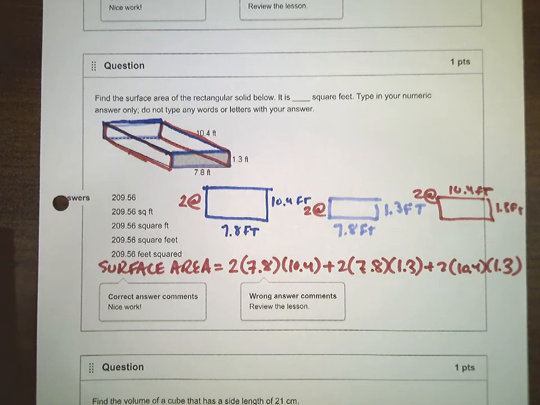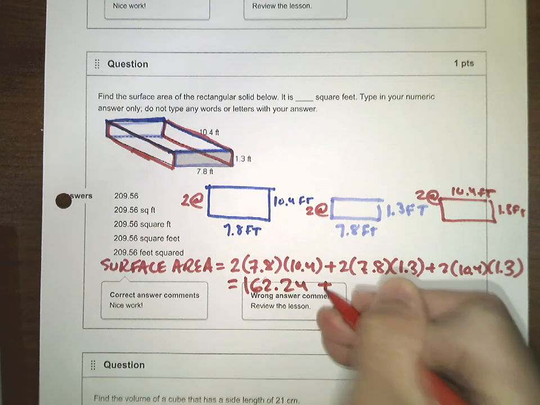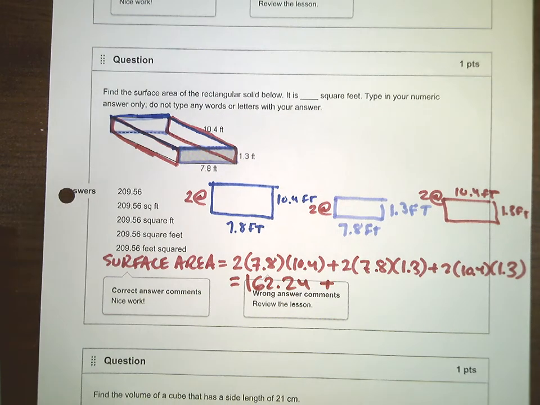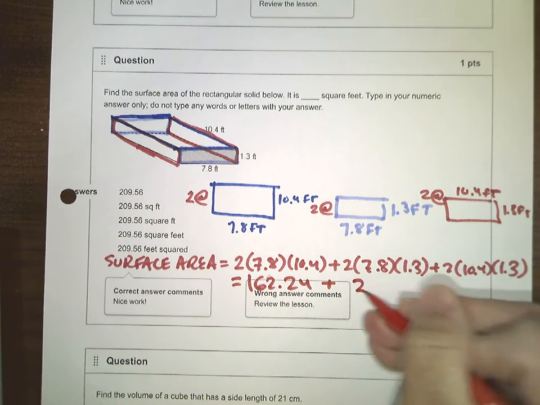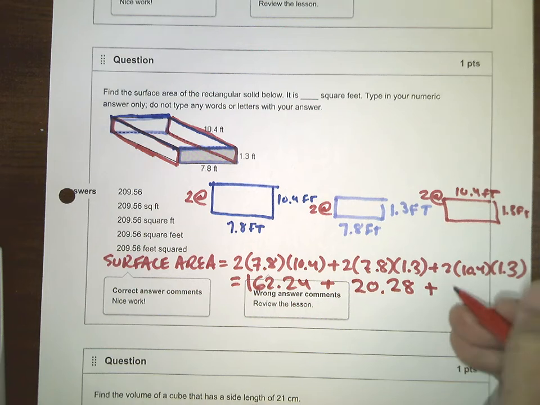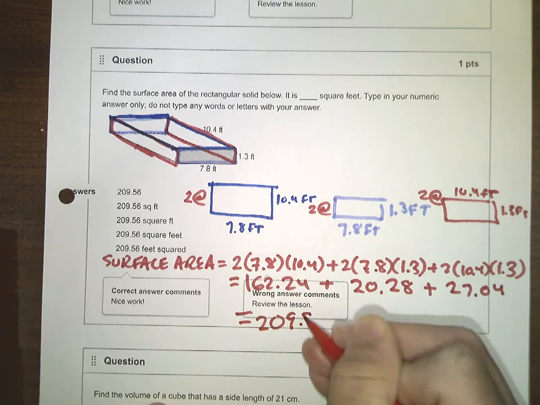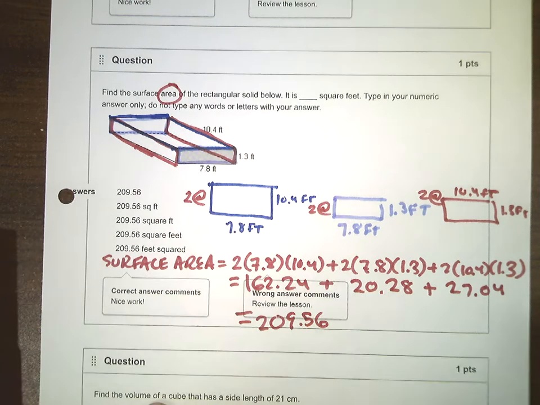Well, 2 times the 7.8 times the 10.4, that is going to be 162.24. Then 2 times 7.8 times 1.3 is going to be 20.28. And then 2 times 10.4 times 1.3, that's going to be 27.04. Then if I add up all of those three numbers together, that will give me 209.56.